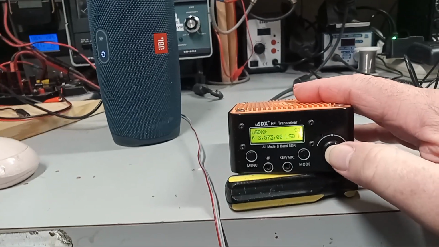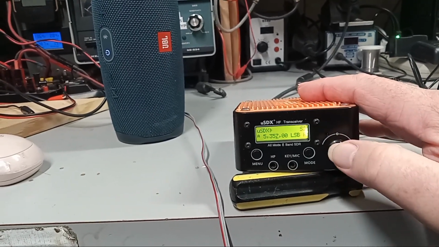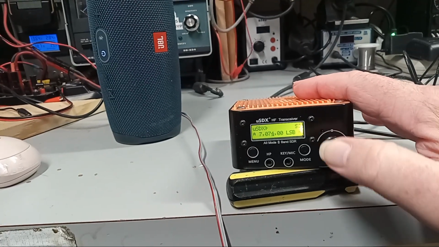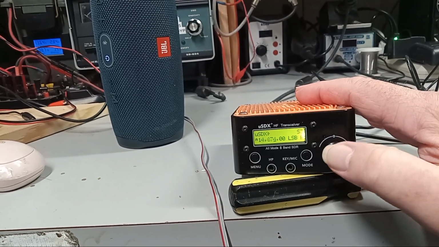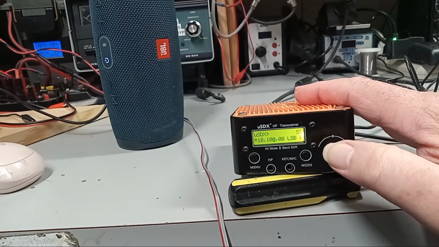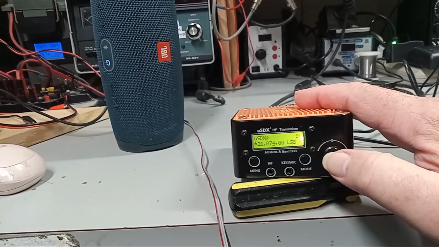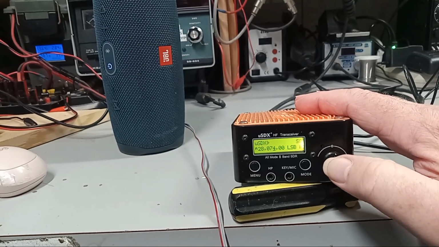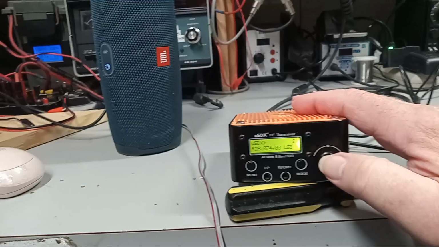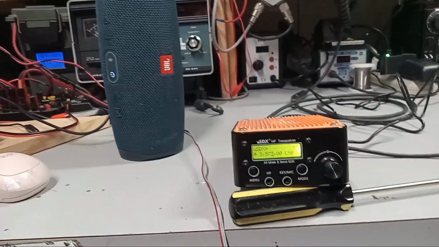And on every band, if I change bands, that's an FT8 frequency on 60 meters, FT8 on 40, FT8 on 30, FT8 on 20, FT8 on 17, FT8 on 15, FT8 on 12, FT8 on 10, and then back to 80 meters again.